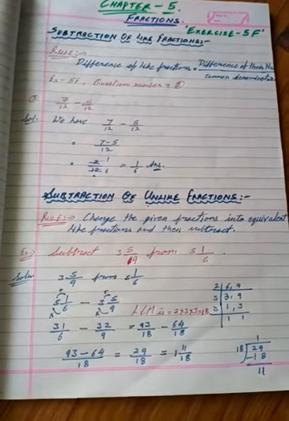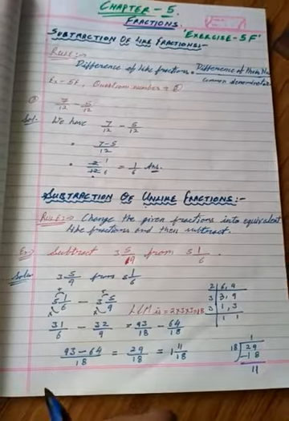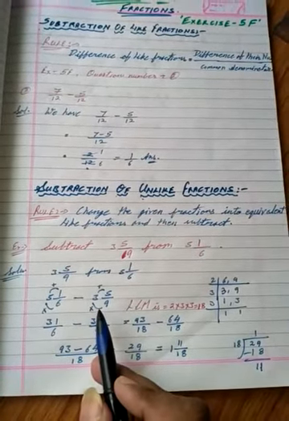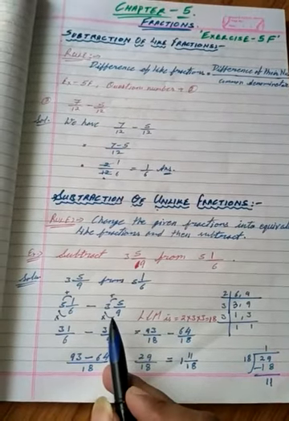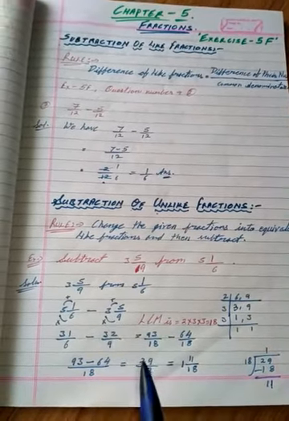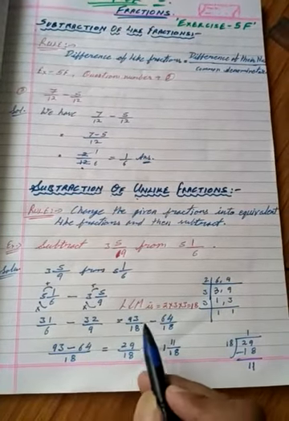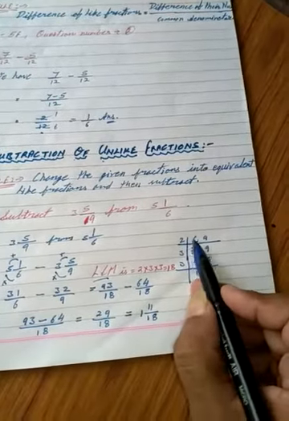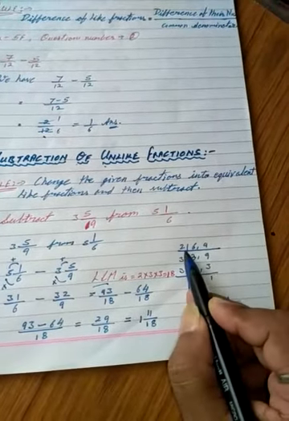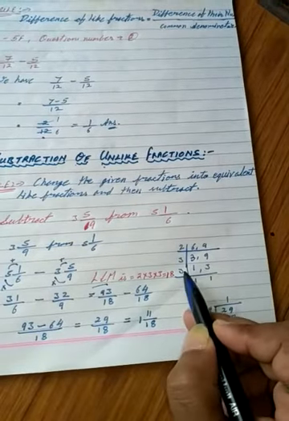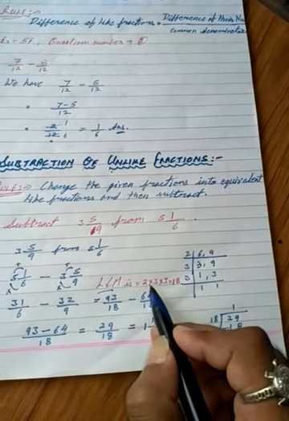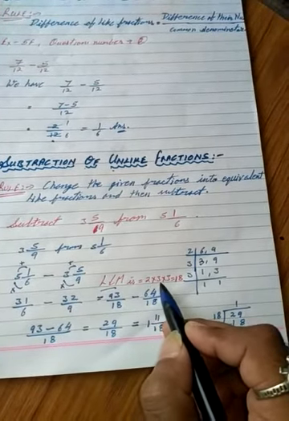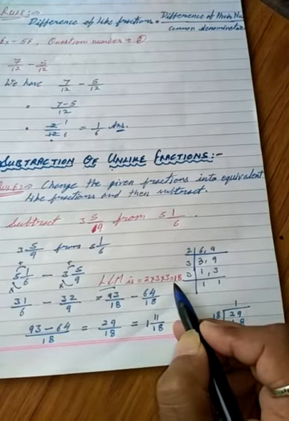Now see, both the denominators are different, so we have to make them the same. What will we do? We will take out the LCM. How to take it out? In this process we got 2, 3 and 3. So the LCM of 6 and 9 is 2 multiplied by 3 multiplied by 3, which is 18.